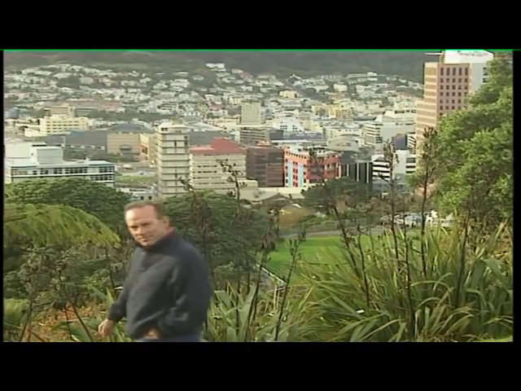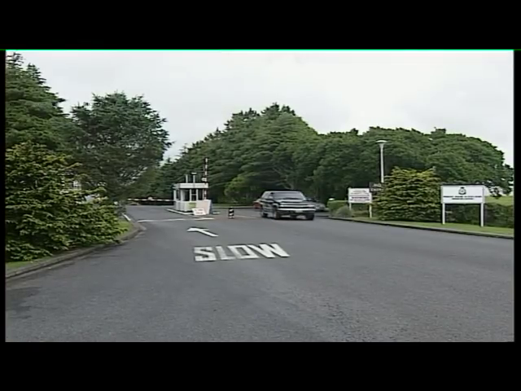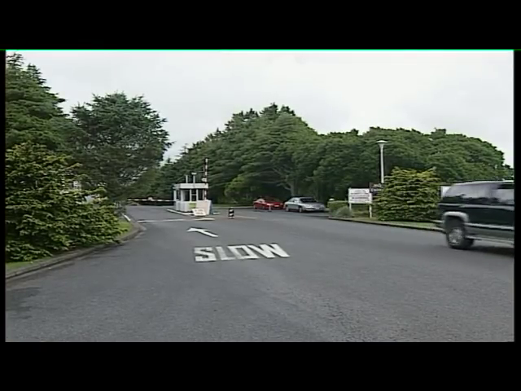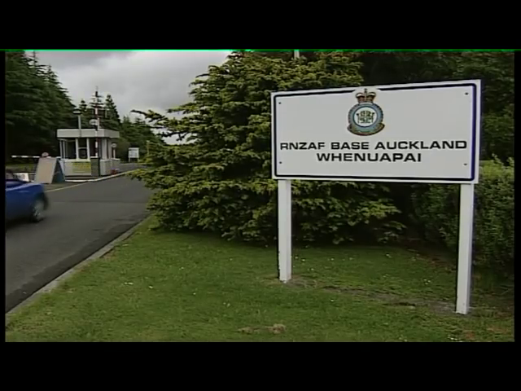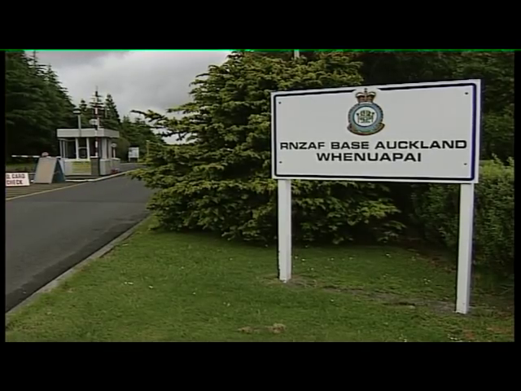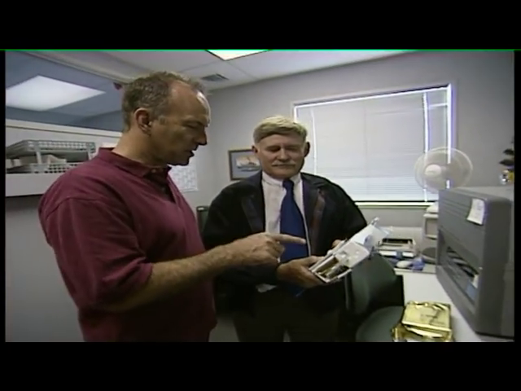So just what is some of this data gathering equipment? Let's start here at Whanuapai Air Base, just north of Auckland, where one of several weather balloon launch sites is situated. So, Morris, this is the kit, the radiosonde that goes up twice a day from Whanuapai? Yes, we send them up 10:30 in the morning and 10:30 at night.